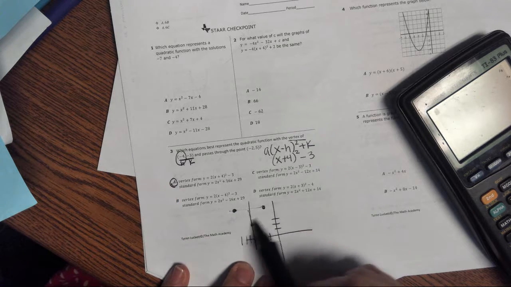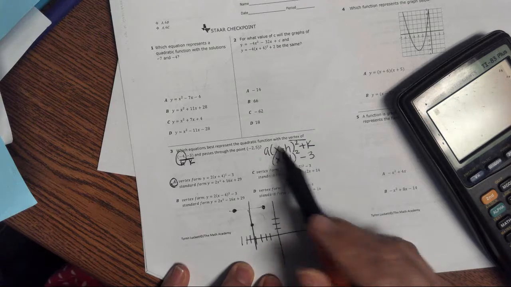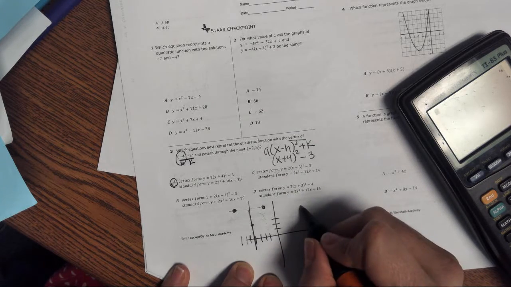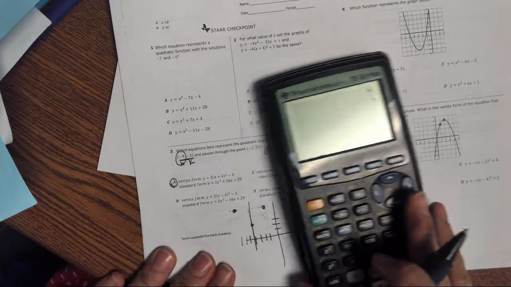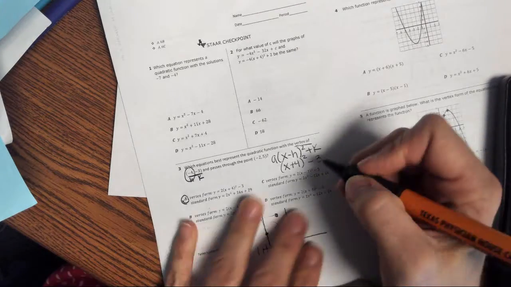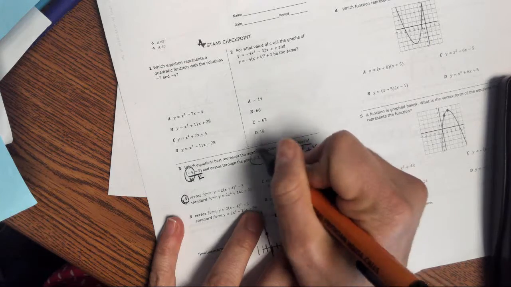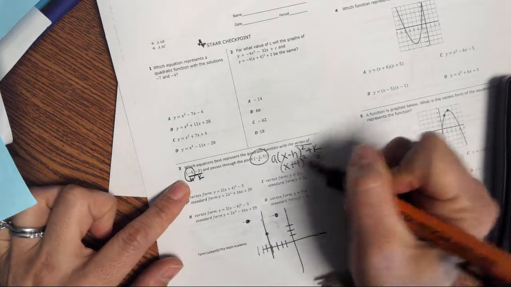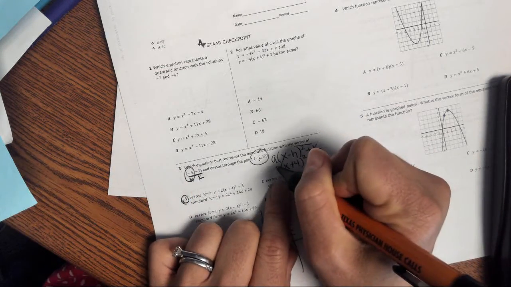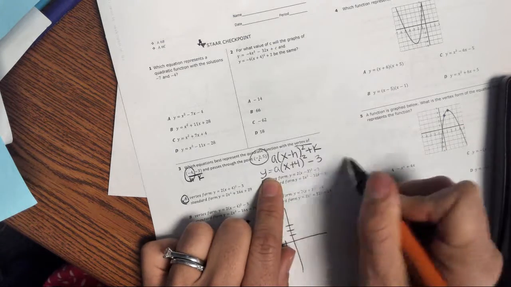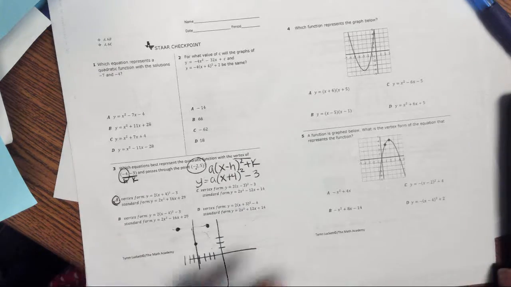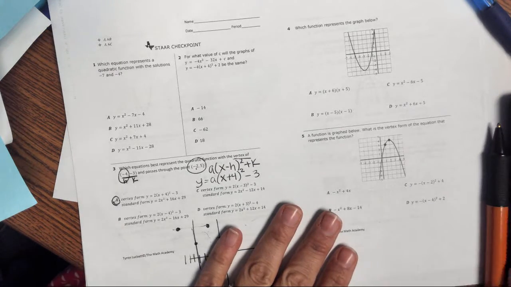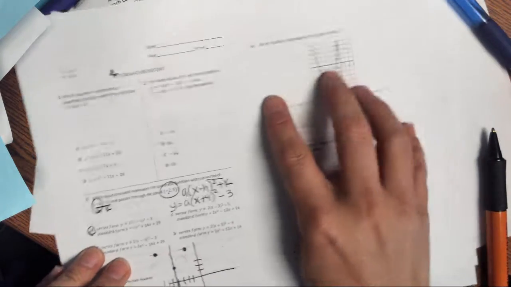So you could put those 3 points in your calculator, do your stat edit, and go to quadratic regression and get your A is equal to 2. Or remember, you can plug in -2 and 5 for X and Y here and solve for A. Those are other things. But using our test taking strategies, we just had to know A. Okay, the other ones, I would use your answer choices.